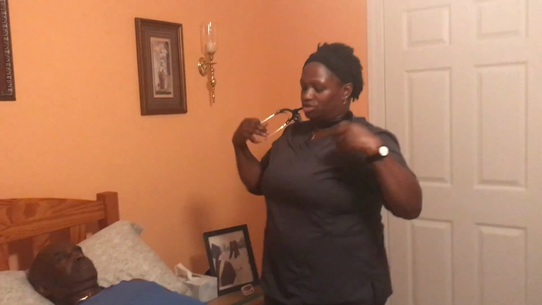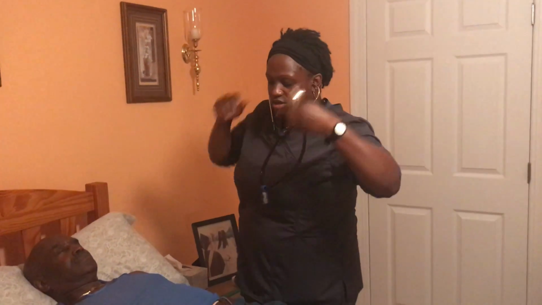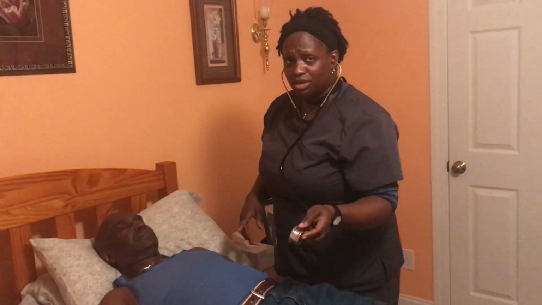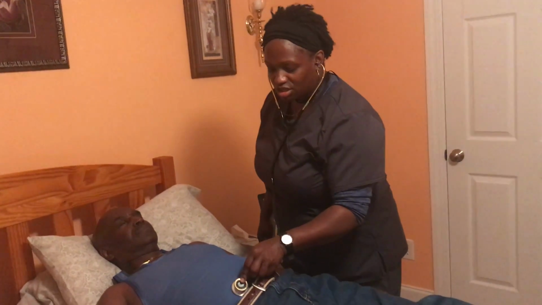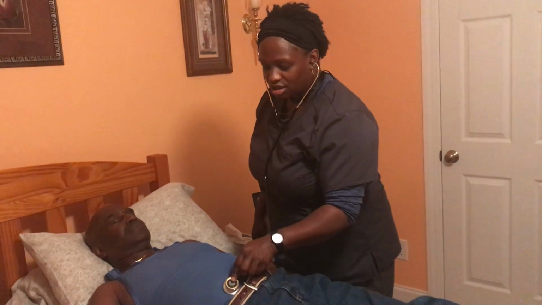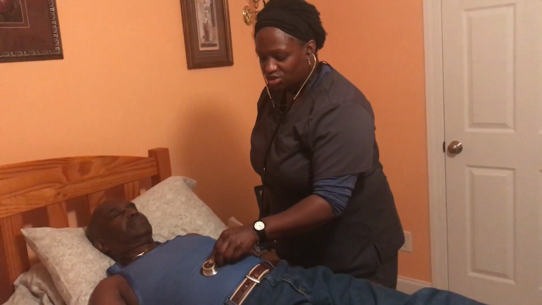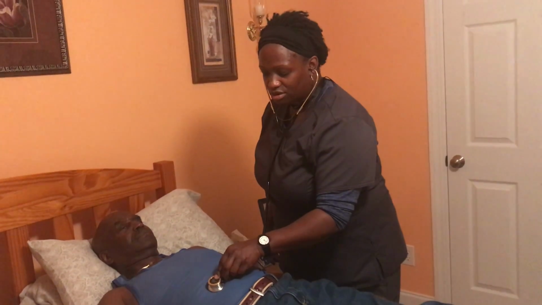The next thing I'm going to do is to auscultate. It's going to be a little different than other assessments, because you don't want to disturb the abdomen before you do other things. So we're going to auscultate first, and I'm going to do all 4 quadrants. The right lower quadrant, and just listening for bowel sounds, which should be about 3 to 5 minutes apart.